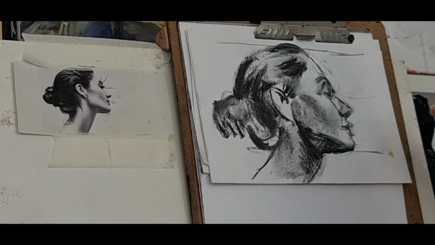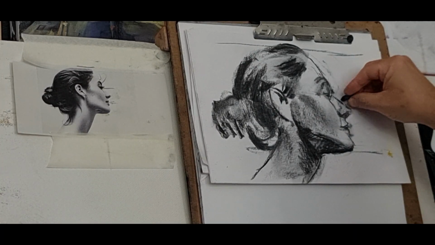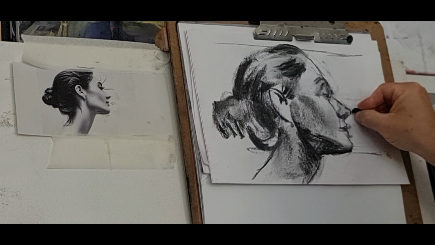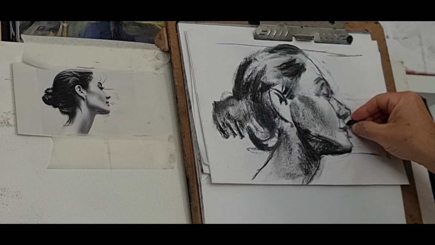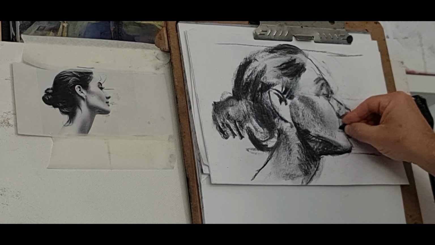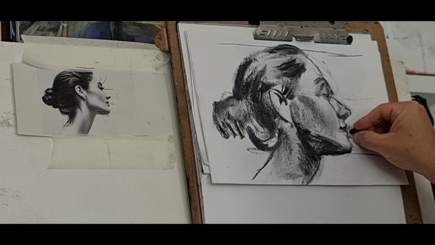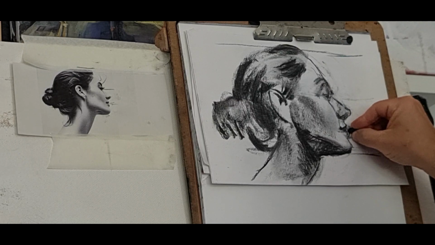Here we are again. Let's work a little bit onto the nose. Bring it a little bit more rounded here. Upper lip, moving, bend it upwards. The lower lip, a little bit further out.